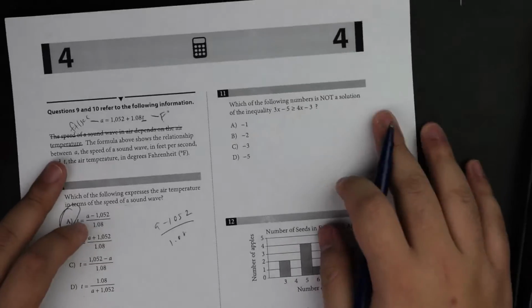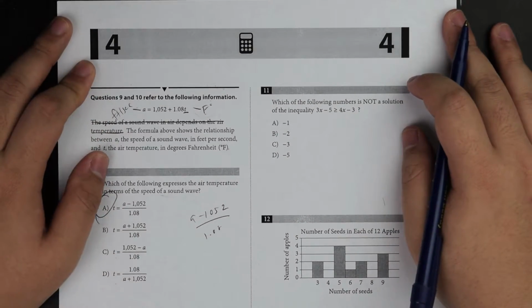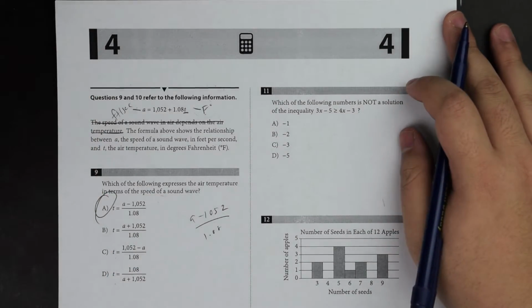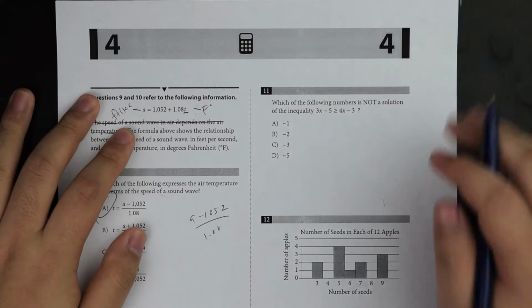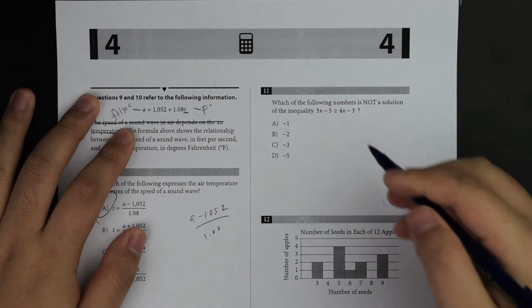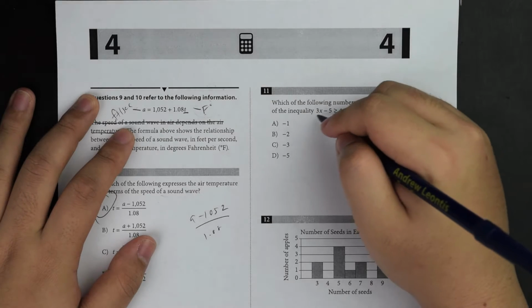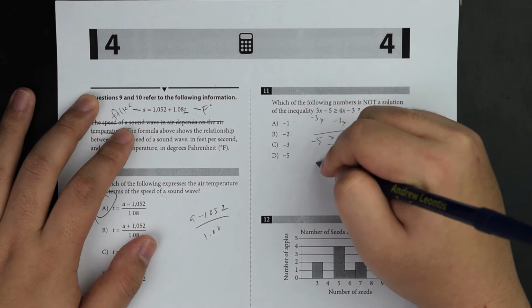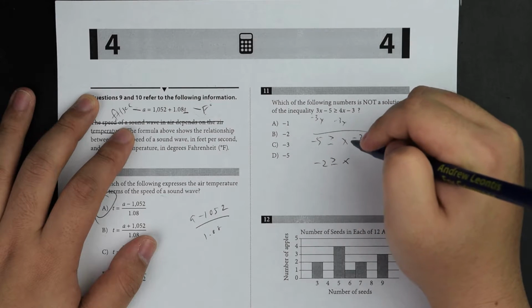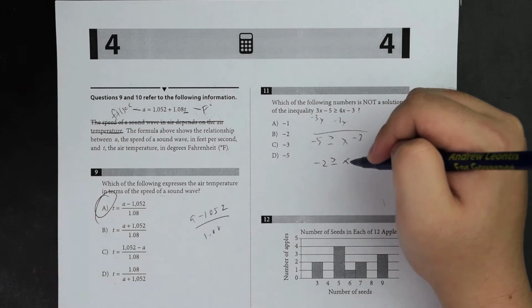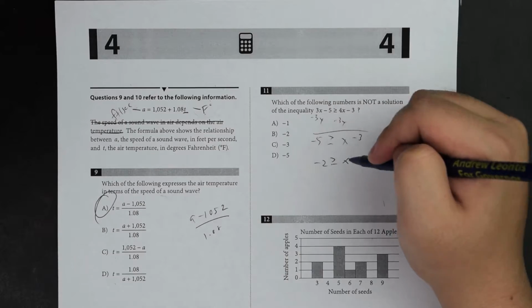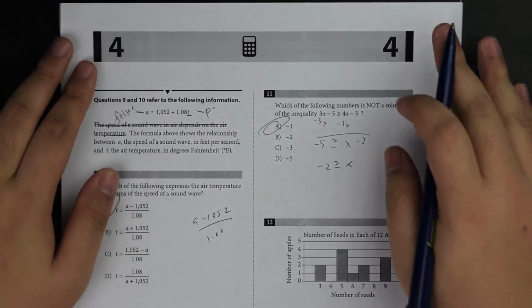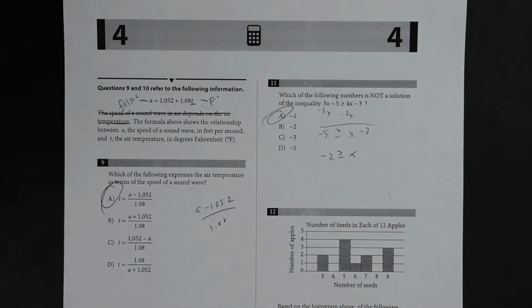Okay, to continue on to number 11. So for number 11, we're going to get started. Which of the following numbers is not a solution to the inequality 3x minus 5? Okay. So for number 11, the answer is A. And now I'm going to go into the explanation as to how I was able to get number 11.